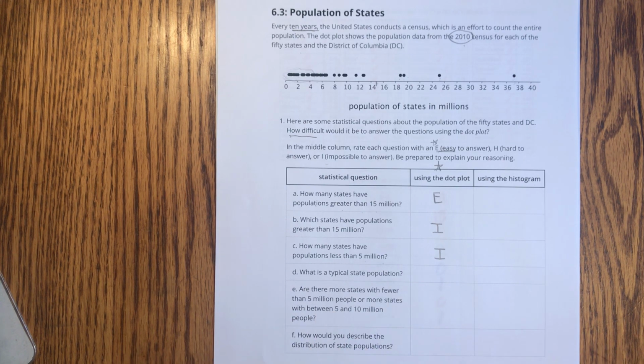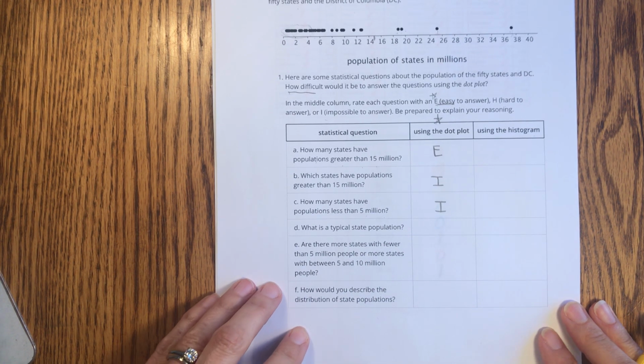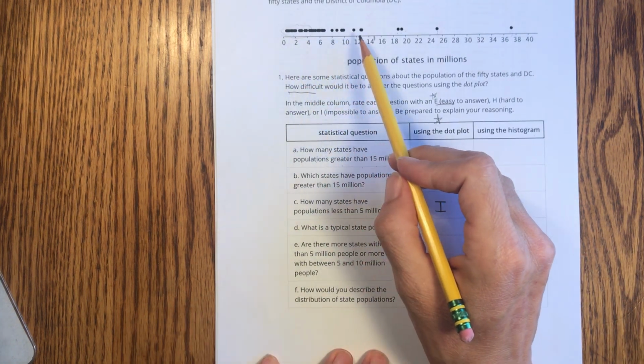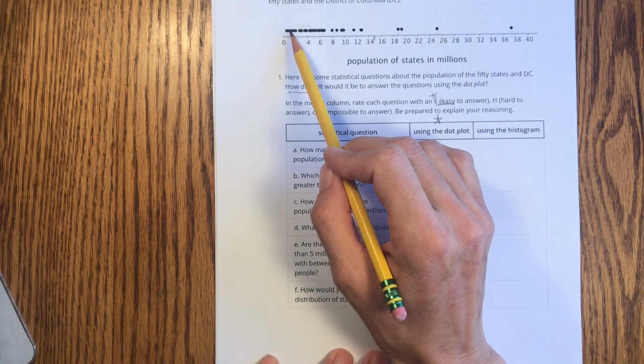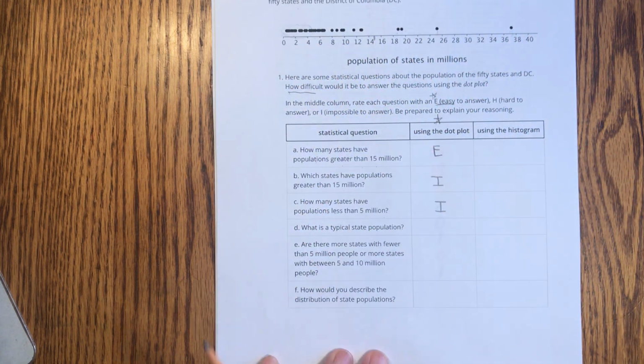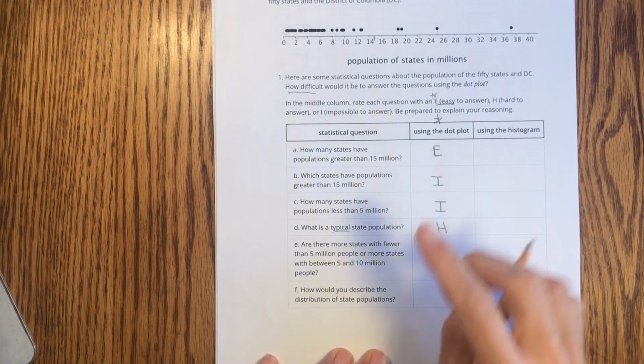For D, what is the typical state population? Well, when I'm looking at that, I could possibly do some looking at what the middle part is, then I could kind of look at what that typical center value would be, but that's going to be actually pretty hard to determine based on that dot plot.